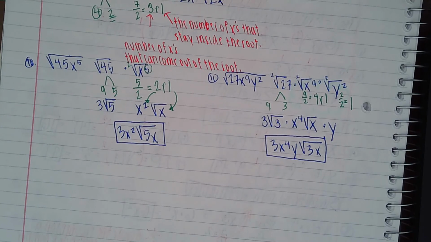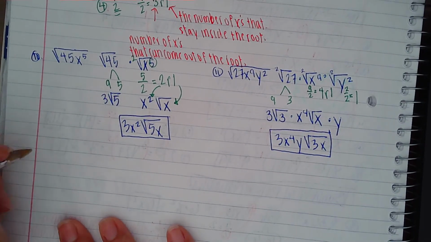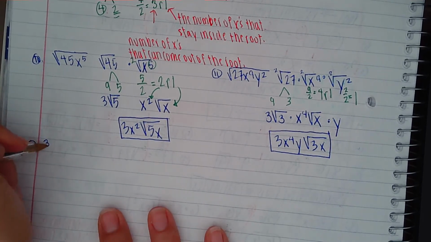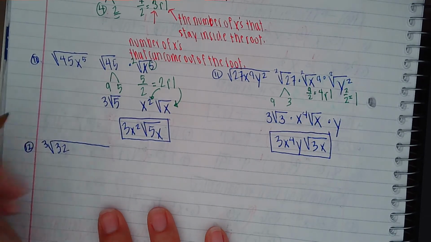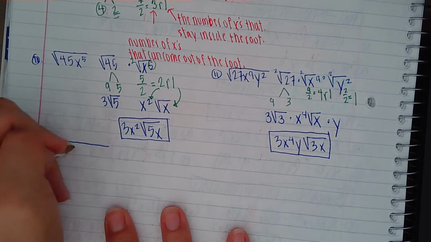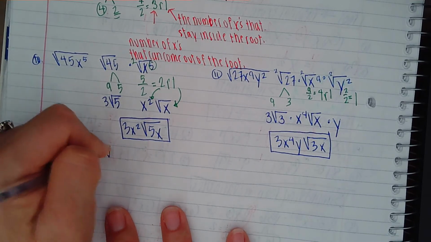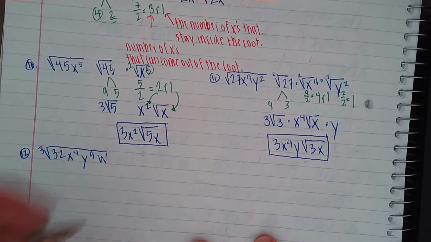Okay, so let's try our very last one. And this time, we're going to cube it. So it is going to be a cube root this time, which is going to be 32 x to the 4th, y to the 9th, w, which looks super intimidating, but break it apart.